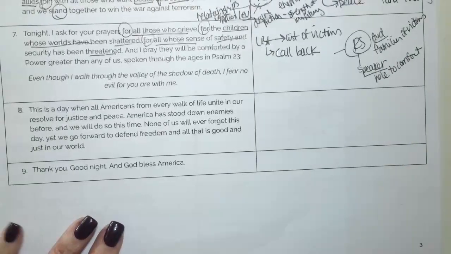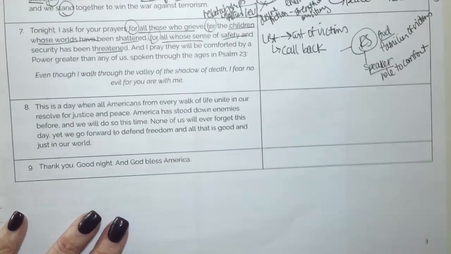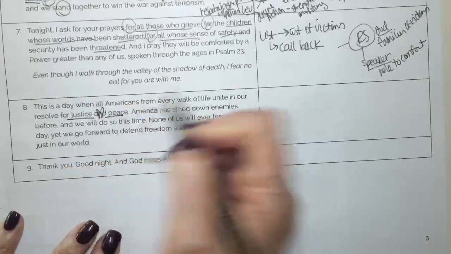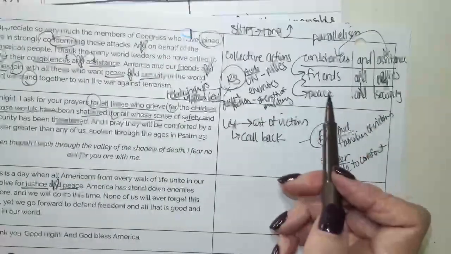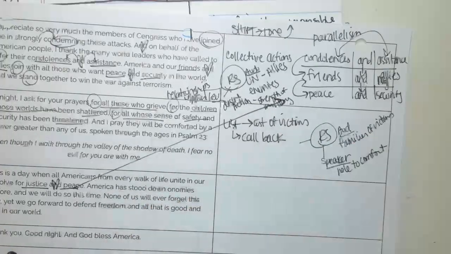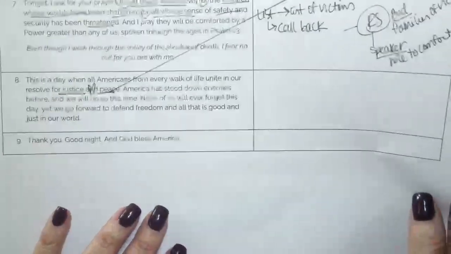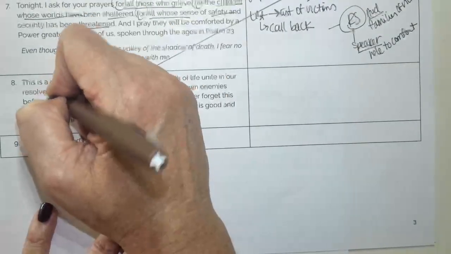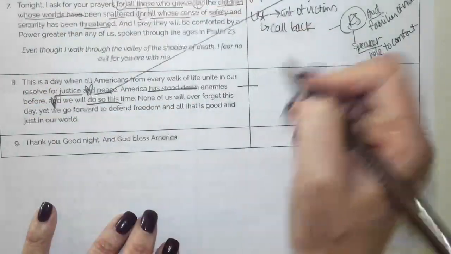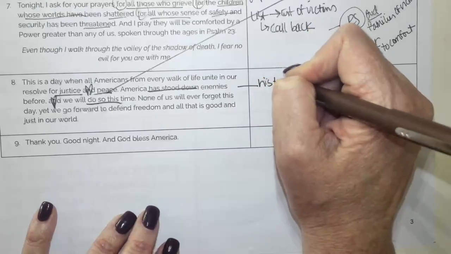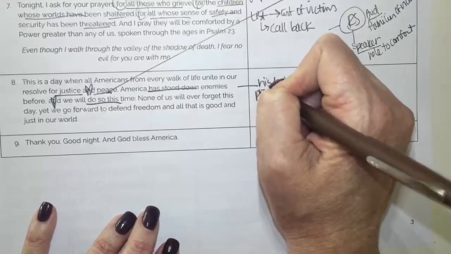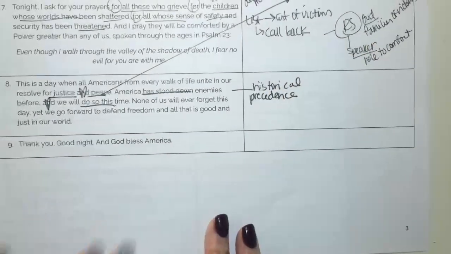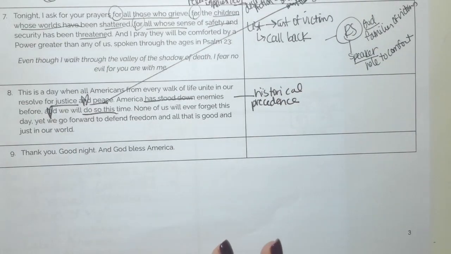This is a day when all Americans from every walk of life unite in our resolve for justice and peace. So see, if I chose that parallelism up there, I could tie that parallelism together there. America has stood down enemies before, and we will do so this time. That's what I would say is what we call historical precedence. Historical precedence is a line of logical reasoning that because we have done it before, we can expect that we can do it again, right? So historical precedence means it's happened before, we can do this again.